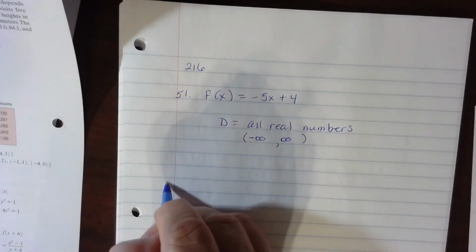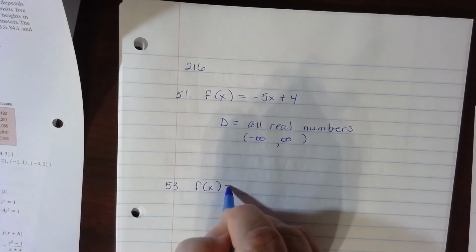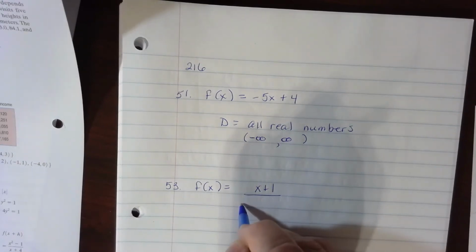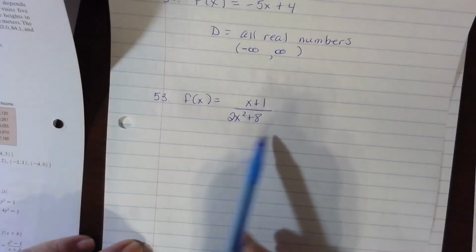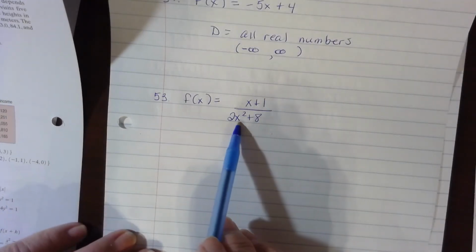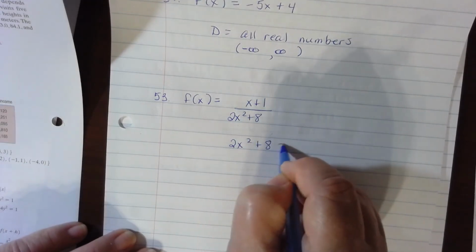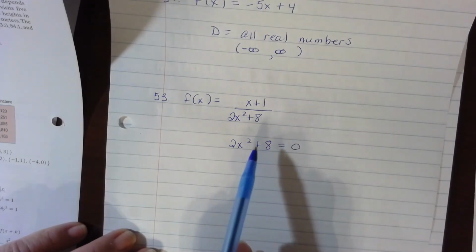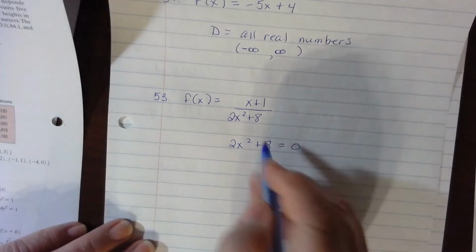Next, I'm going to number 53. The equation that I'm given there is x plus 1 over 2x squared plus 8. Alright, I see a denominator with a variable. I need to know, is there a way to make that denominator equal to 0? Because if there is, whatever that x value is can't be in the domain.